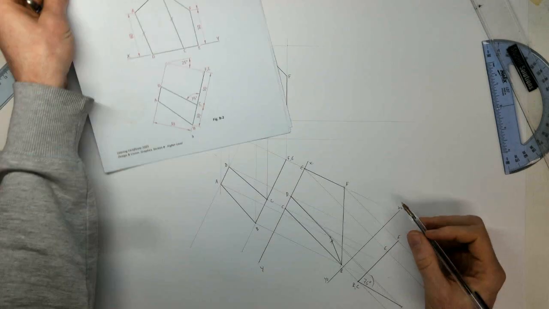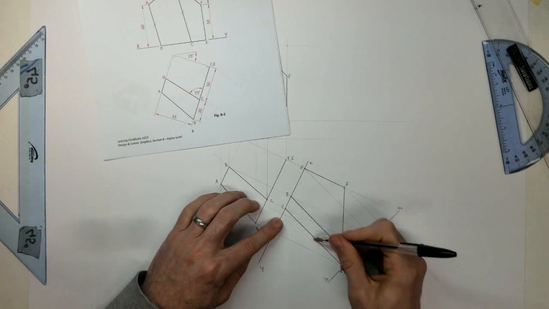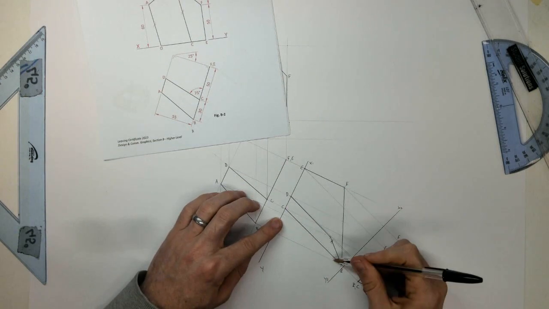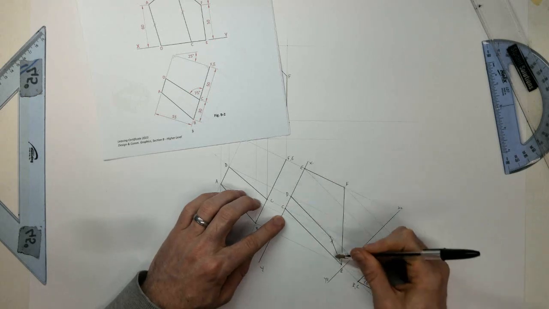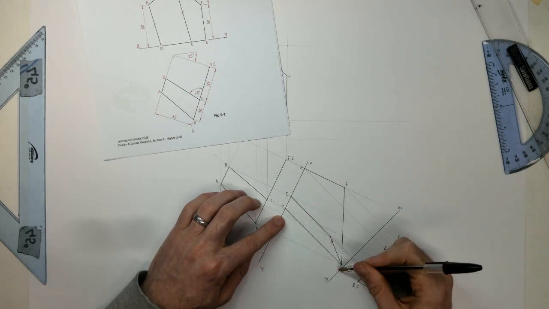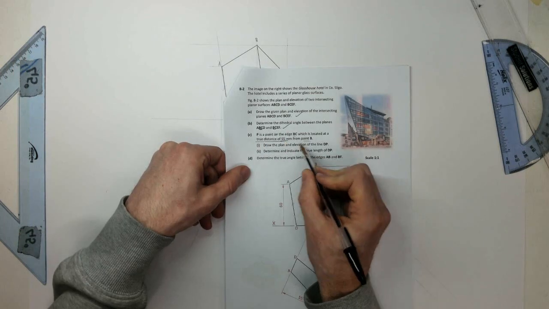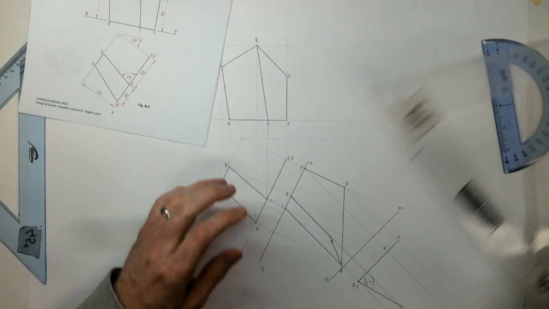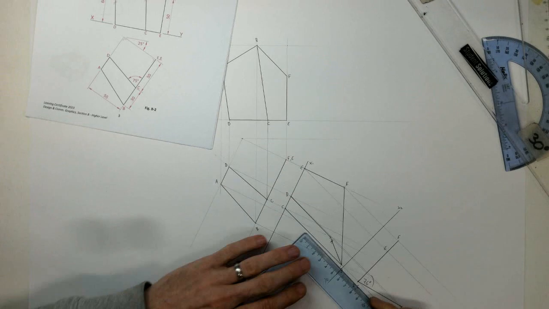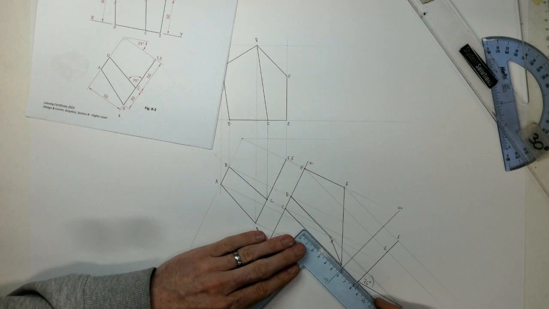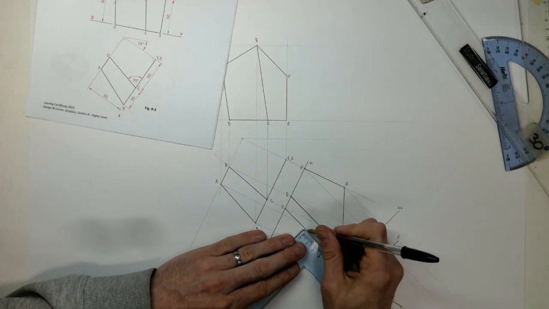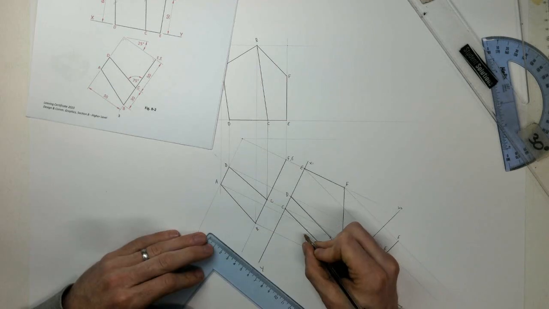Okay, we know in this view we've got the true length, the true length of BC. Okay, so we can measure a true distance of 55 from B. So 55 from B. So let's find this point P.